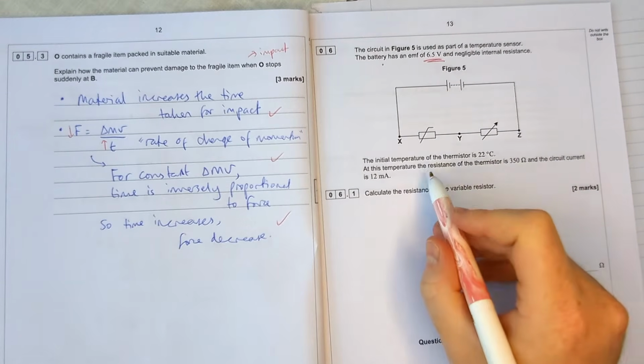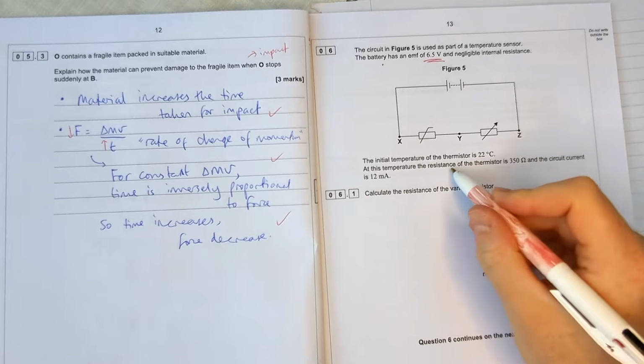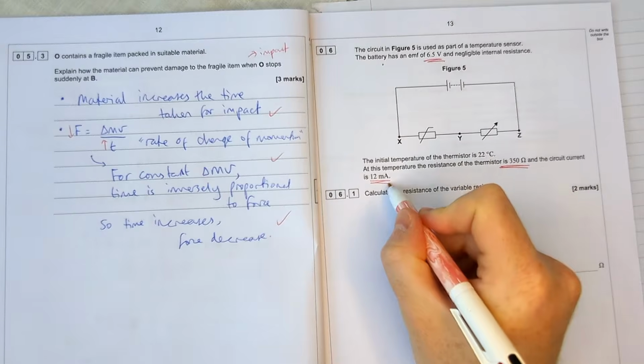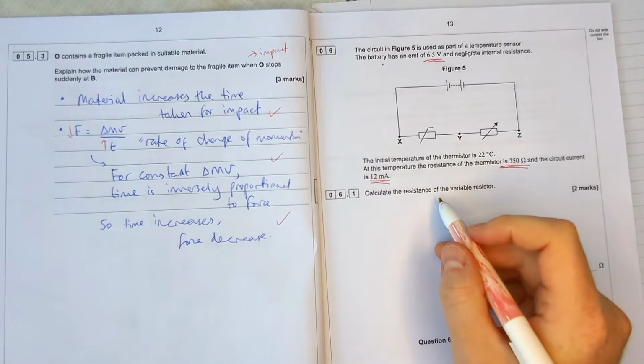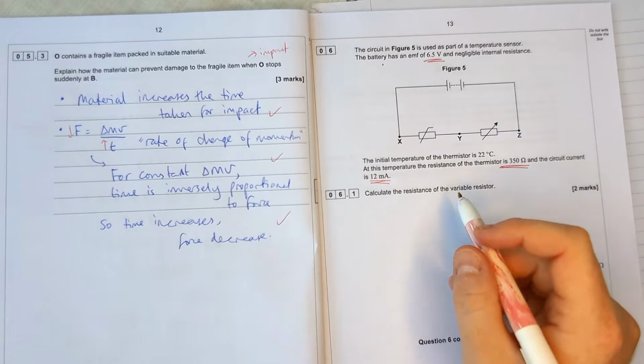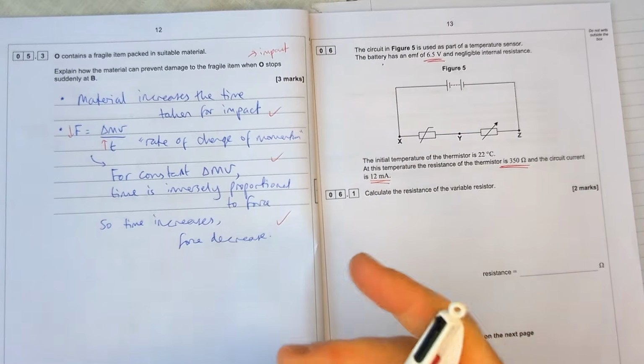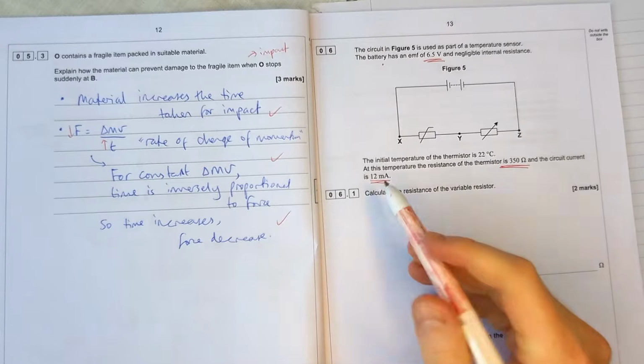We'll use that later. It says that the temperature of the thermistor, the resistance is 350, and there's a current in the circuit of 12. So we're asked to calculate the resistance of the variable resistor. So first thing to do is to work out the overall resistance, because that can then help us to work out the resistance of just the one.